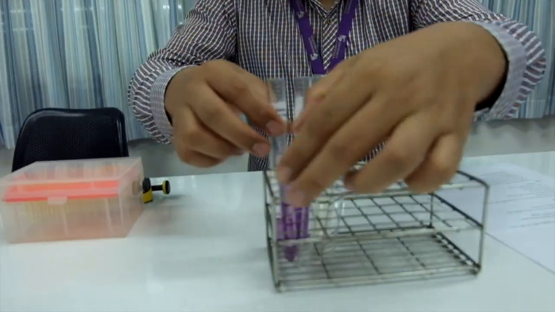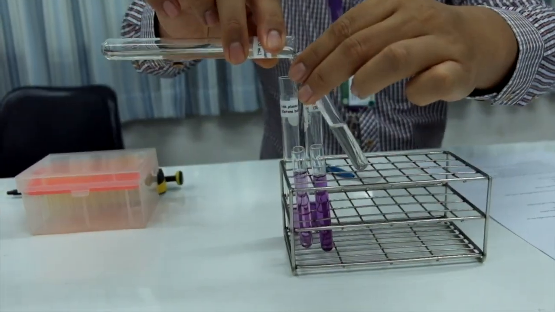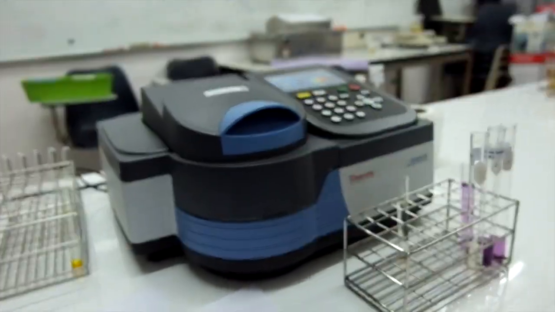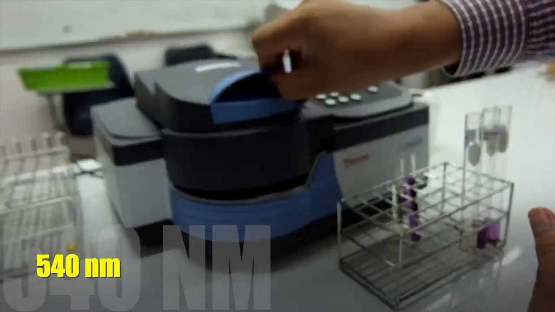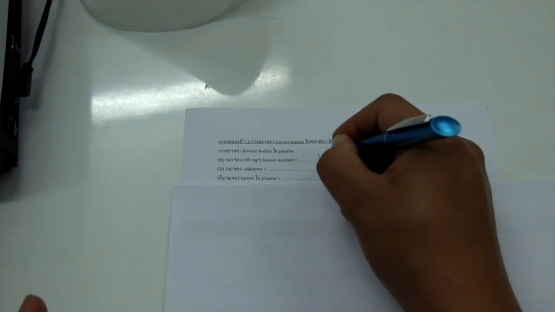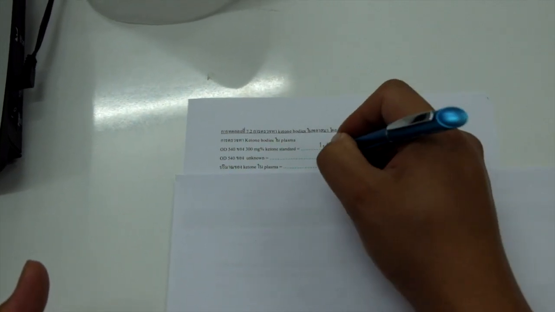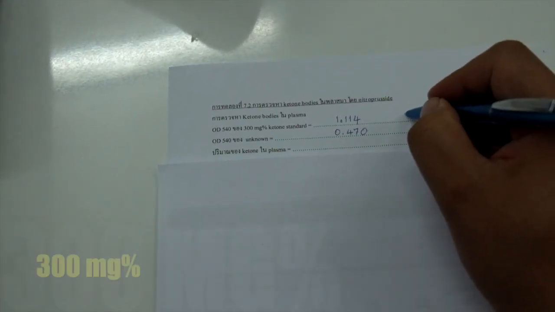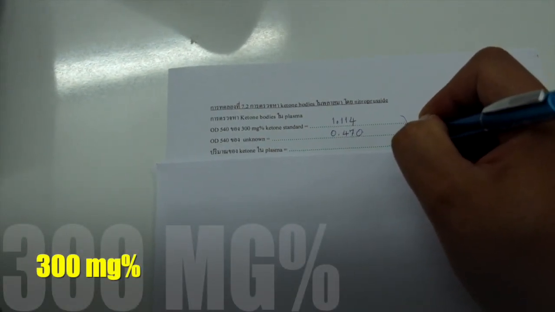Pour a certain amount of the solution in each test tube into cuvettes. Measure the absorbance of all cuvettes at 540 nanometers using the distilled water sample tubes for setting 0. Record the absorbance and calculate ketone bodies concentration in the unknown plasma, referring to 300 mg% standard ketone body absorbance. Take a note for the calculated result.